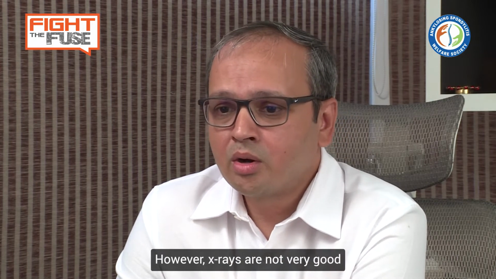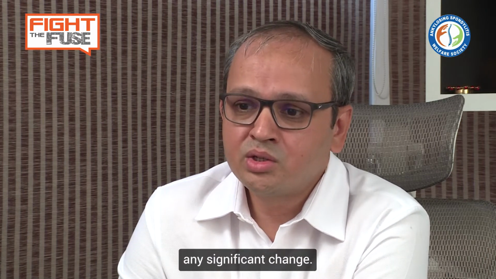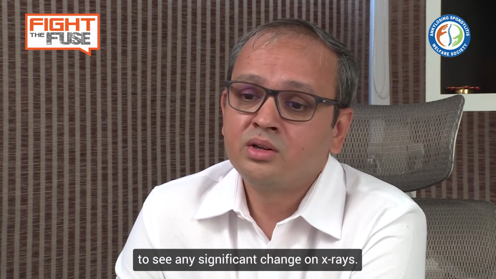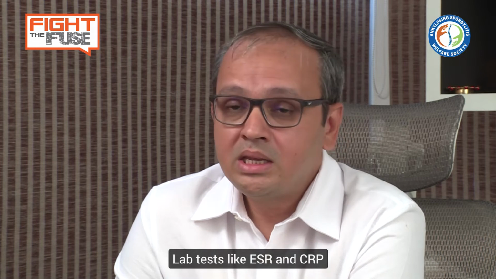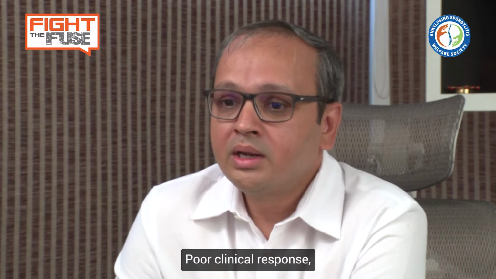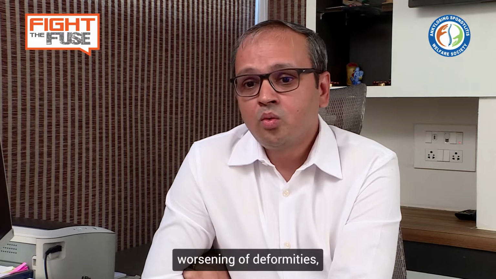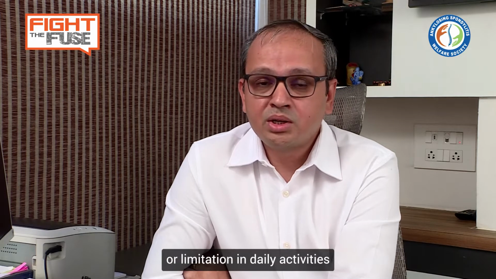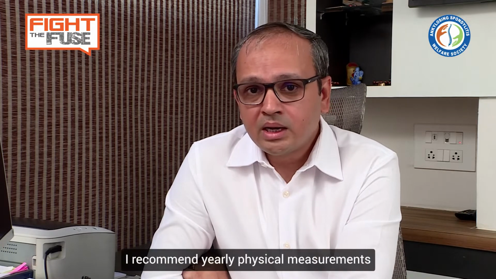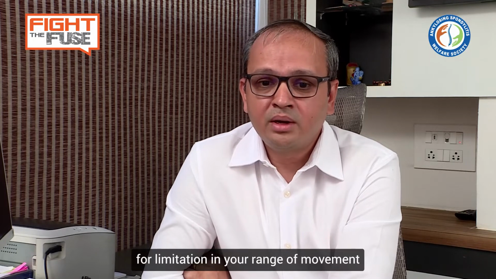However, X-rays are not very good for monitoring disease progression. They are slow to show any significant change. It takes around 2 years to be able to see any significant change on X-rays. Lab tests like ESR and CRP indicate the level of inflammation. Poor clinical response, that is, the patient's pain is not under control, worsening of deformities, or limitation in daily activities, indicates that the disease is progressing.